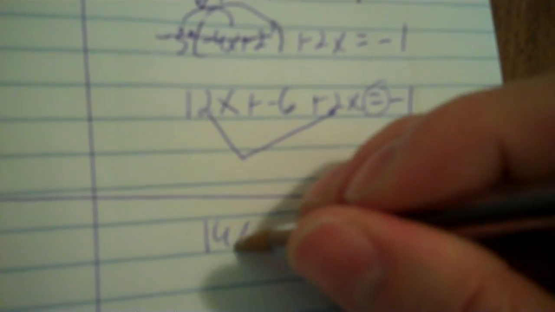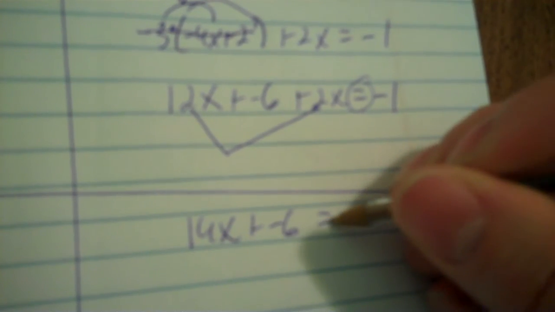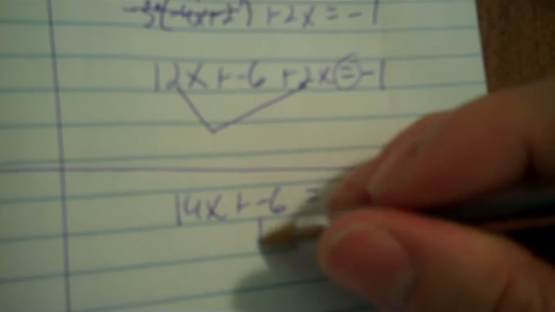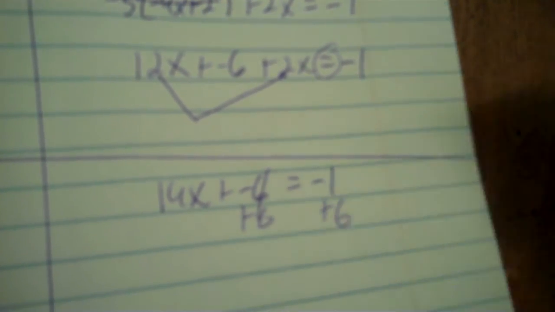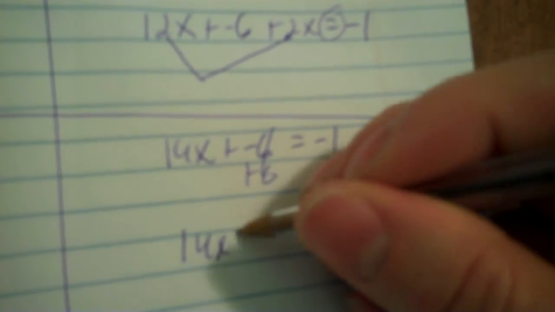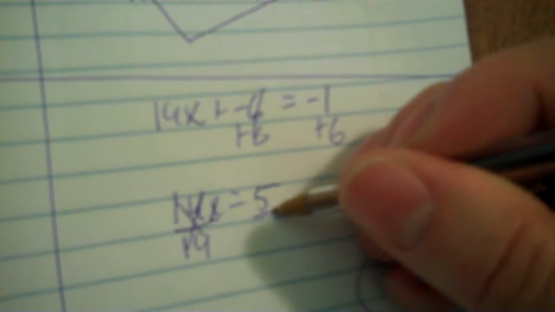Okay, adding those because they're on the same side is 14x plus negative 6 equals negative 1. Then I add 6 to both sides. That's 5. 14x equals 5. Divide by 14. That's a decimal. Then convert it back with the fraction button. Second fraction button, equals, it would just remain 5/14. So x would be 5/14.